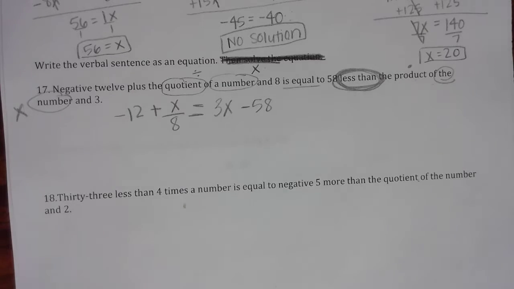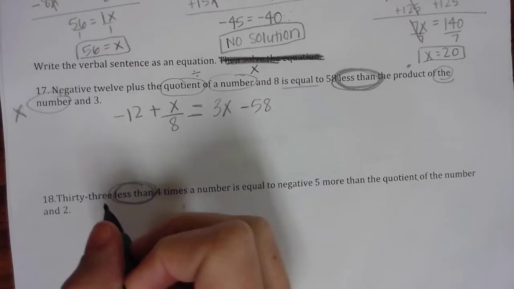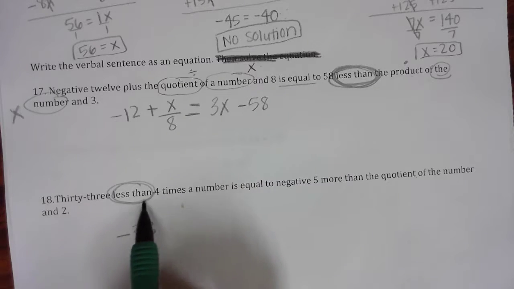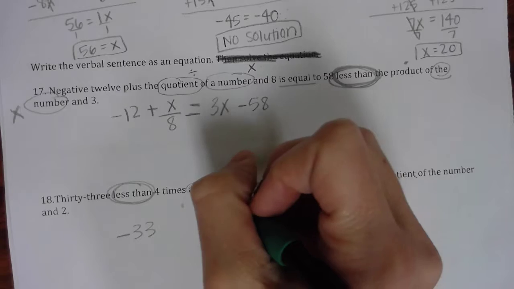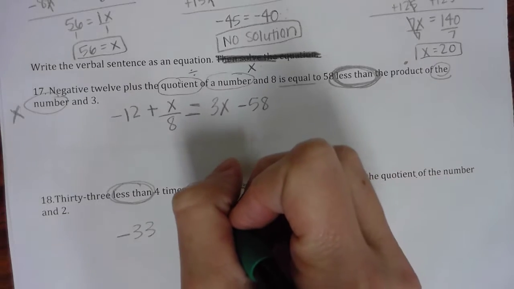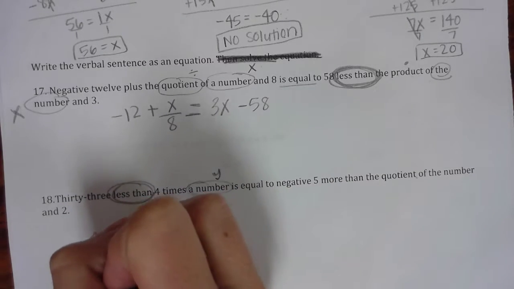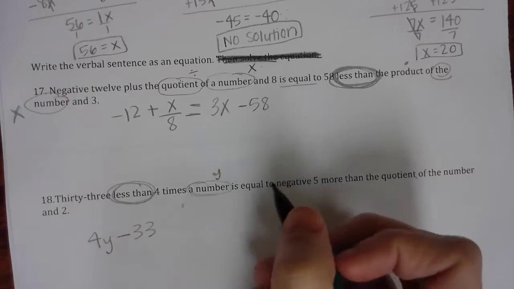33 less than. There's another less than. Remember, it's backwards, so actually 33 is going to come after the subtraction sign. 33 less than 4 times a number. Remember, a number is just a variable. This time we can use y, just to change it up a little. So 4 times a number, 4 times y is going to come in front. Okay, and you can use any variable that you want to.